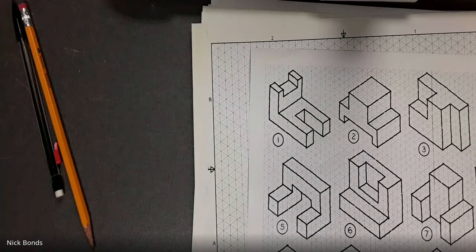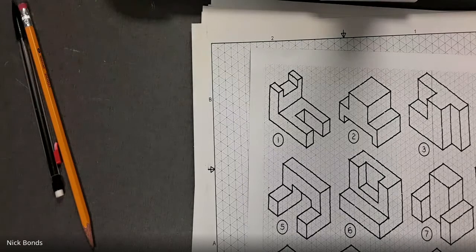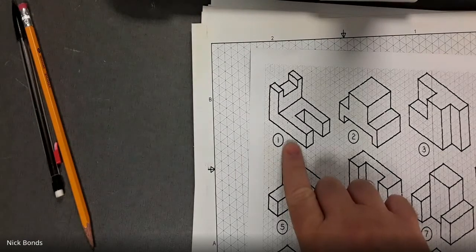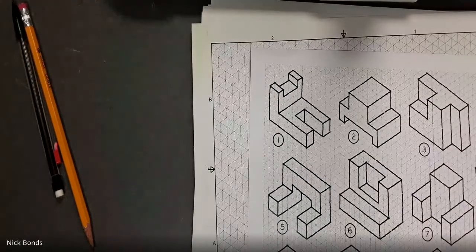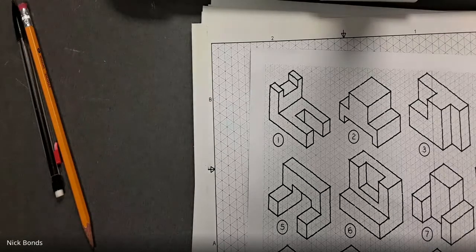Okay, welcome to our first video on isometric drawings. We are going to start with the basics of isometrics and lay out the first example. There are basically three parts to completing an isometric drawing.